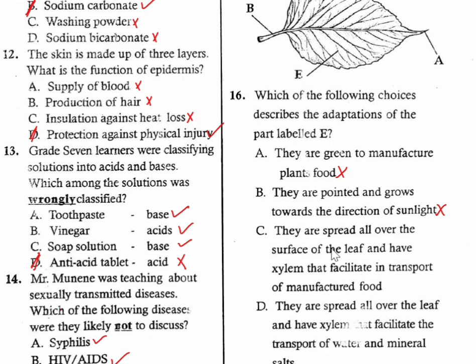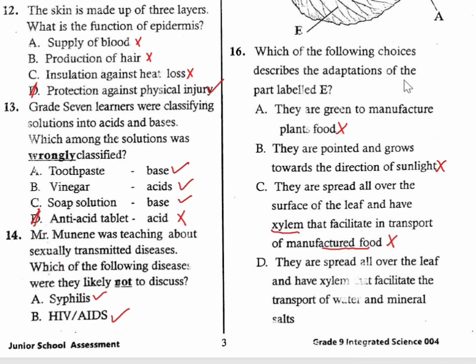They are spread all over the surface of the leaf and have xylem that facilitate transport of manufactured food. Xylem doesn't transport manufactured food, and therefore this is wrong. It is the phloem which transports manufactured food, and therefore C is automatically wrong. Part D, they are spread all over the leaf and have xylem that facilitate the transport of water and mineral salts. So that is the correct option. So D is the correct option. Xylem transports water and the phloem transports manufactured food.